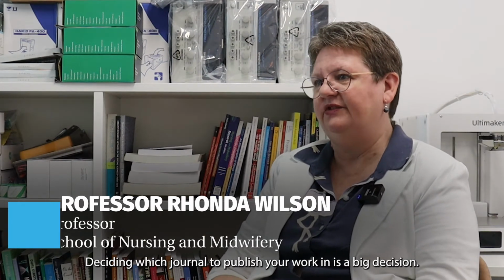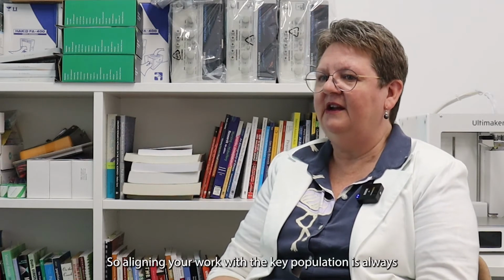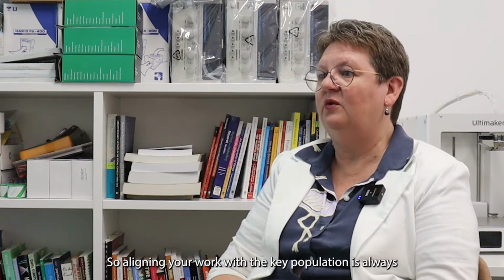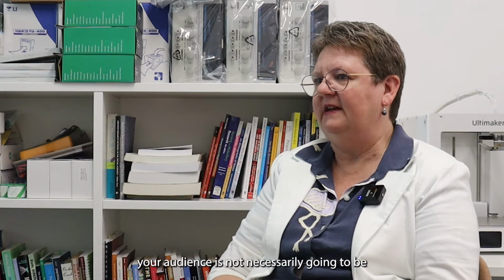Deciding which journal to publish your work in is a big decision. And of course the guiding principle has to be who is the most appropriate audience for that particular piece of research or that article. So aligning your work with the key population is always the biggest priority. It's important to make sure that the research aligns with the population. And so sometimes that means your audience is not necessarily going to be aligned with perhaps a Q1 journal or some of the highest impact journals.